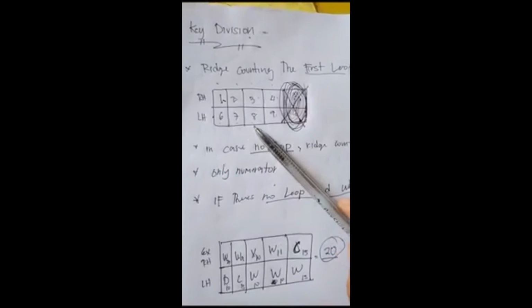Rules guys, in case no loop, ridge count the first whorl. Pero unahin lang natin yung hanapin guys yung first loop muna. Pag wala talagang loop, hanapin natin yung first whorl. Yan lang naman kasimple yung rules. All in numerator, wala nang denominator. Kahit mapababa siya, ilalagay nyo automatic sa fraction niya is numerator palagi. If there's no loop and whorl, leave it blank. Pag wala daw loop and whorl, automatic blank. Huwag nyong nilagyan sa answer nyo dun. Automatic blank siya talaga.